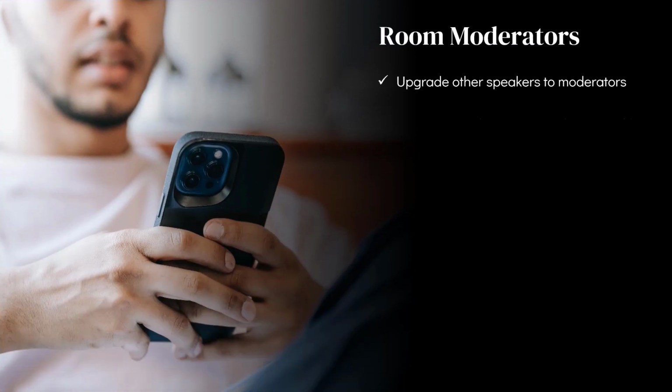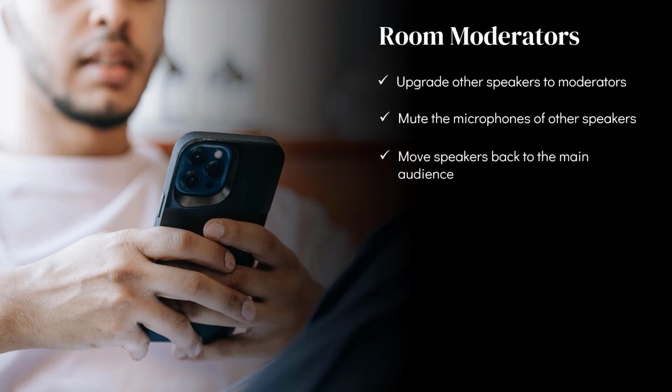Upgrade other speakers to moderators. Mute the microphones of other speakers. Move speakers back to the main audience.